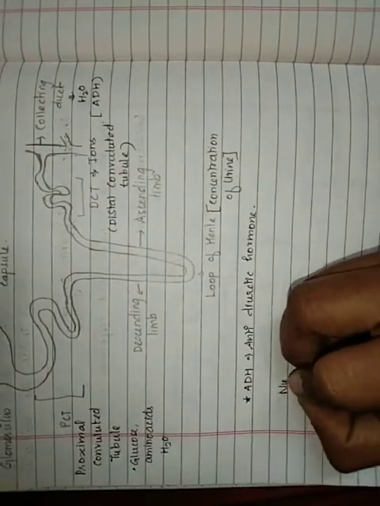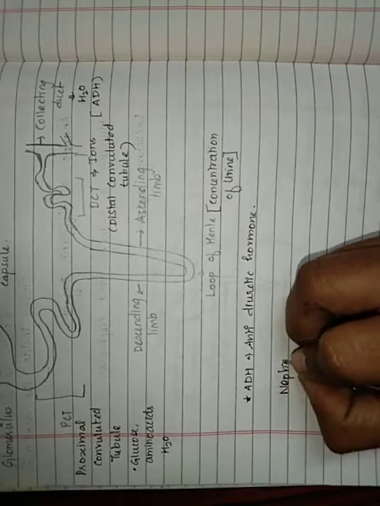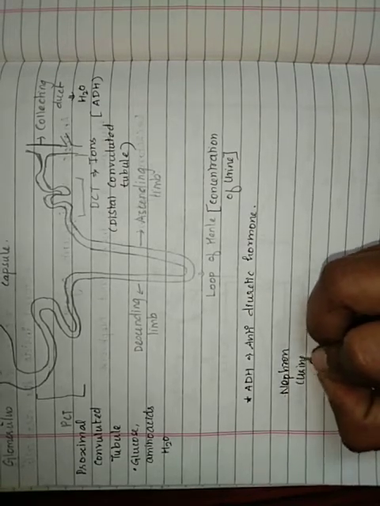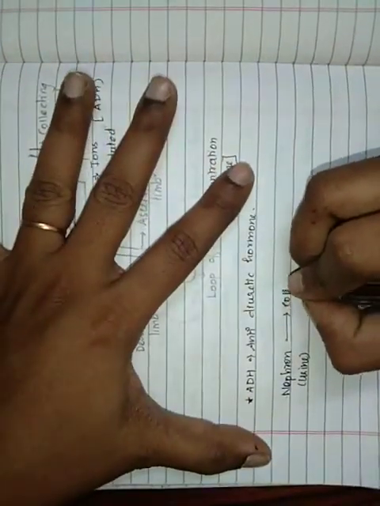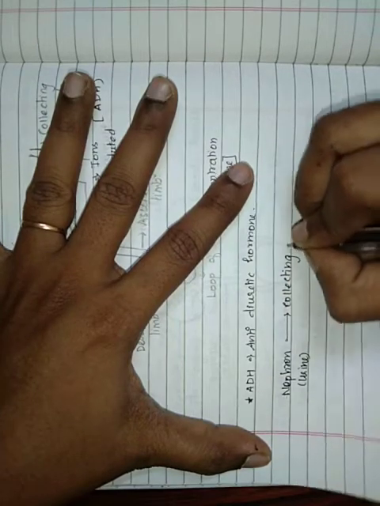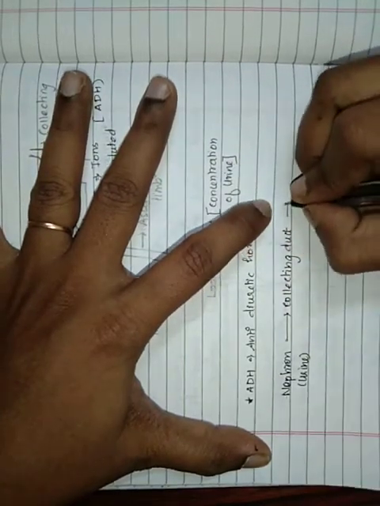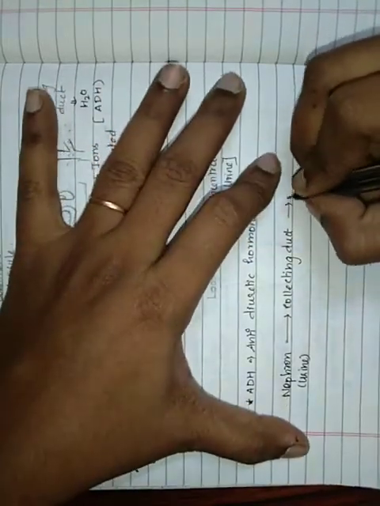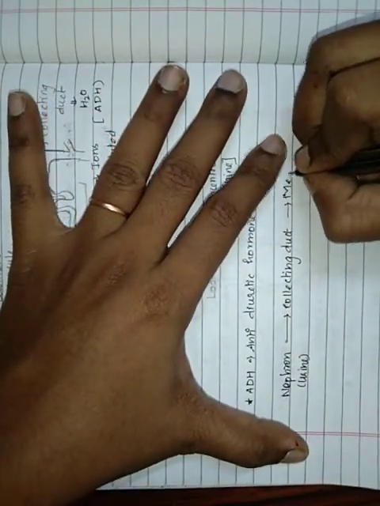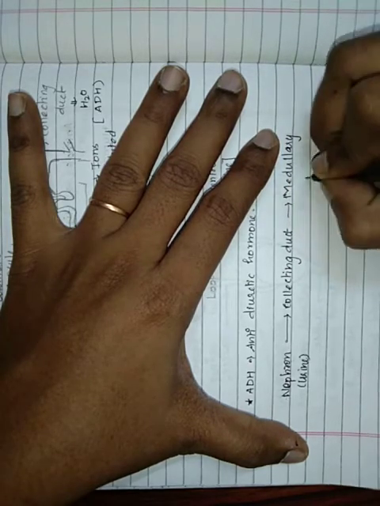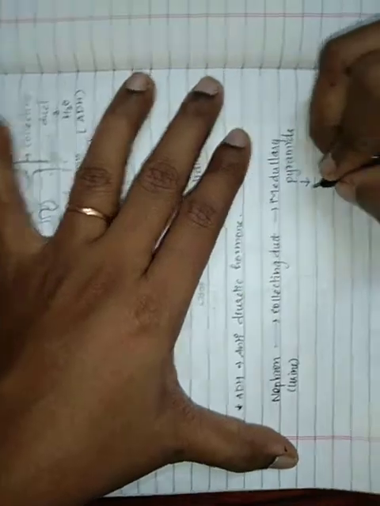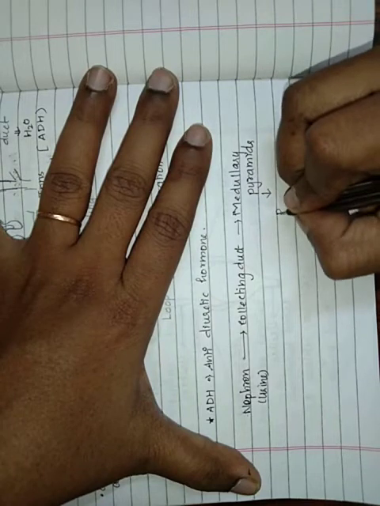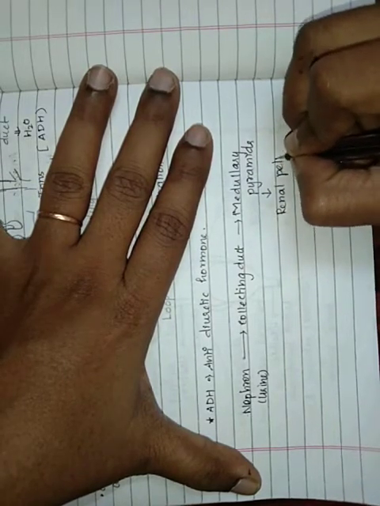And now in the nephron, urine is being formed. This urine is taken by the collecting duct. From the collecting duct, the urine enters into the medullary pyramids present in the kidney, and from the medullary pyramids the urine reaches a region called the renal pelvis.